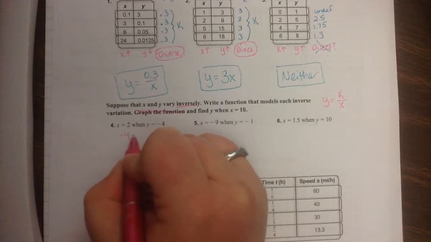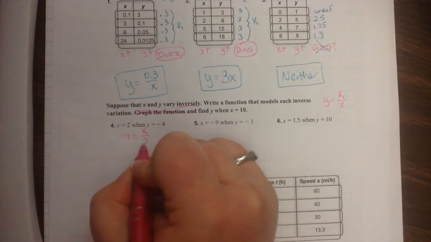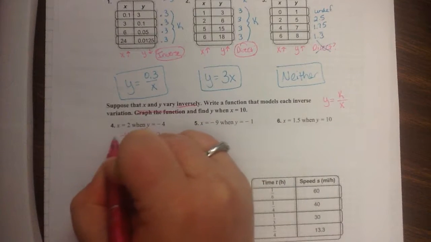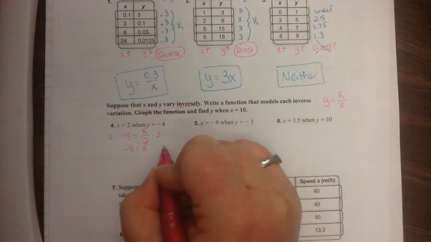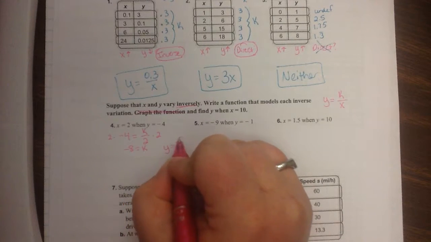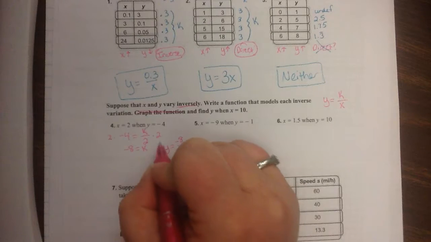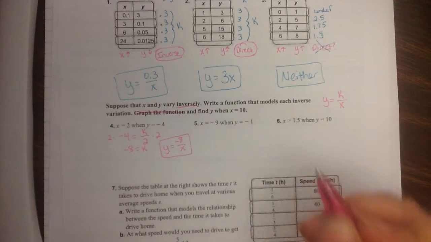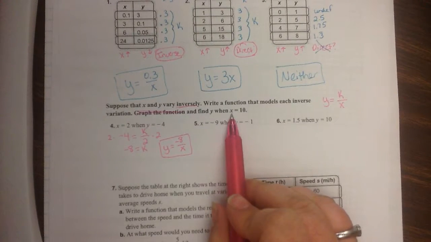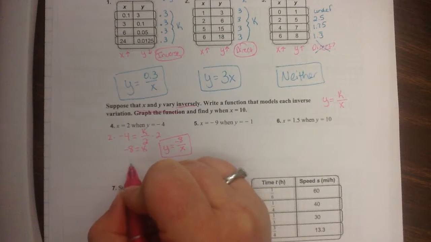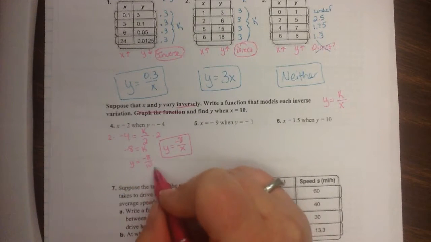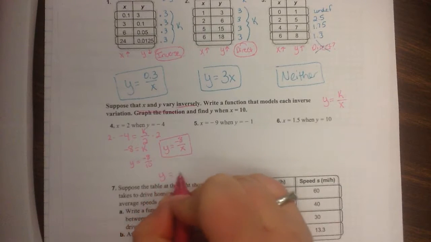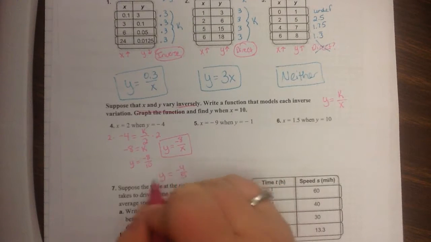So negative 4 equals k divided by 2. And to solve that, I would multiply by 2 on each side. So negative 8 equals k. So my equation is y equals negative 8 divided by x. Then it says find y when x is 10. So y equals negative 8 divided by 10. Well, those can both divide by 2. So y equals negative 4/5.